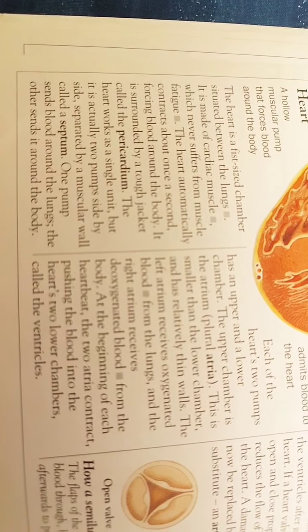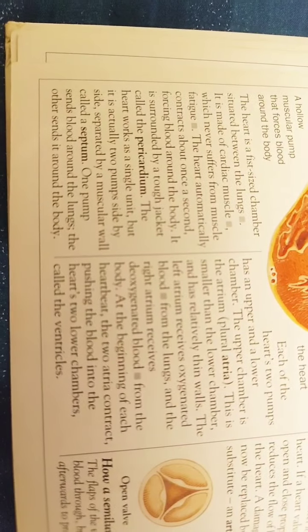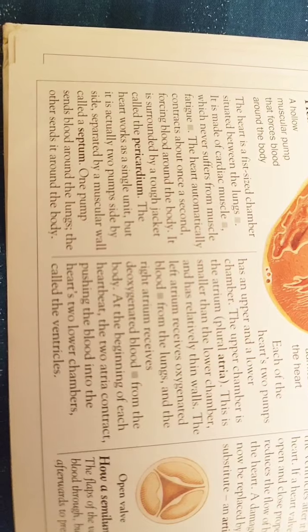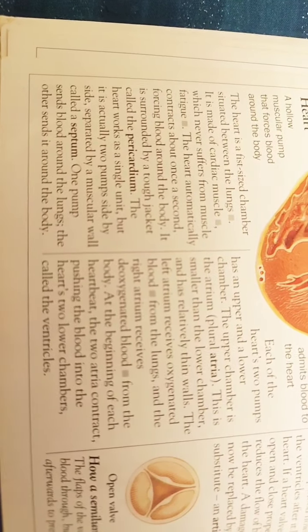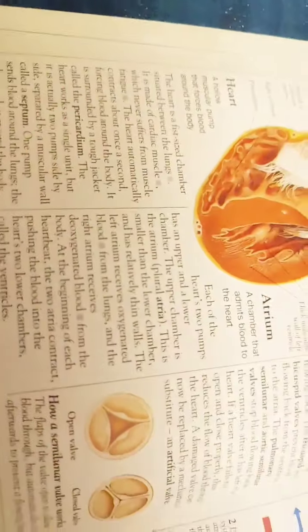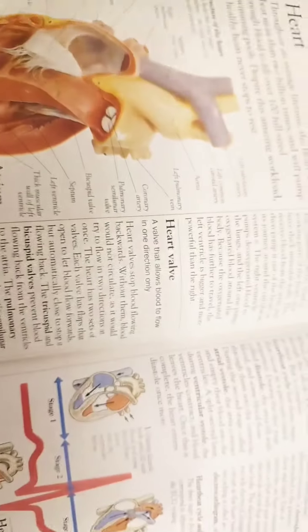The heart works as a single unit, but it is actually two pumps side by side, separated by a muscular wall known as the septum. One pump sends the blood around the lungs and the other sends it around the body.